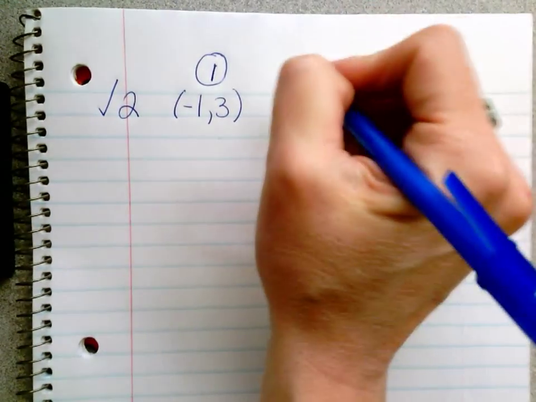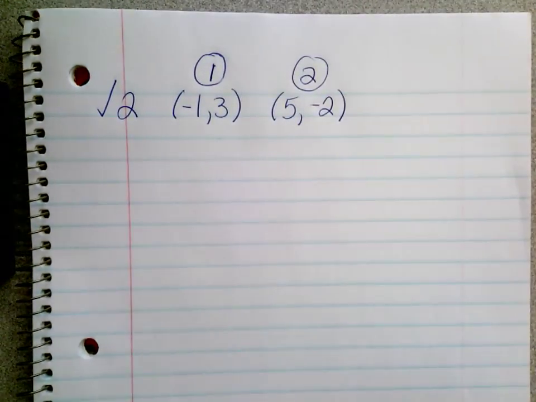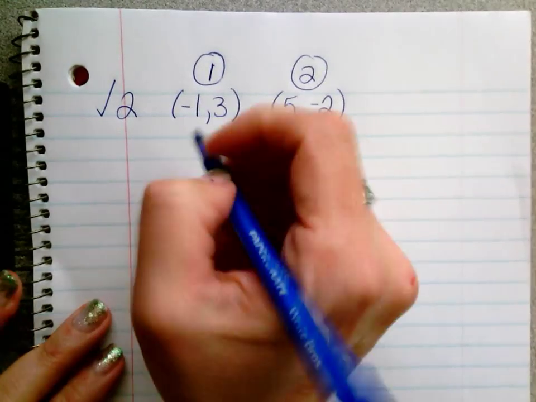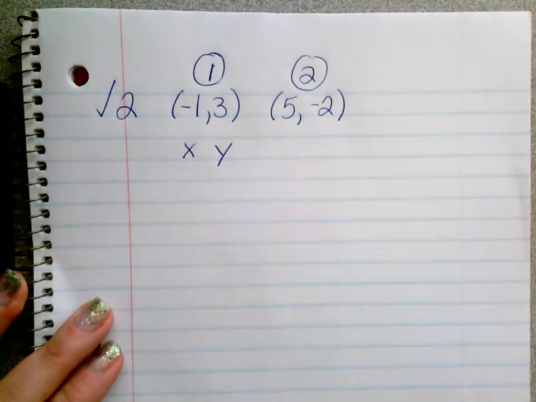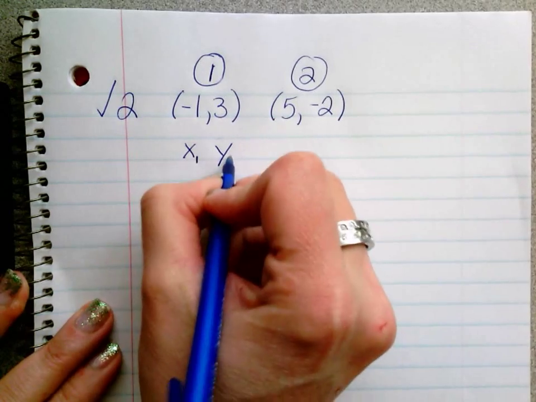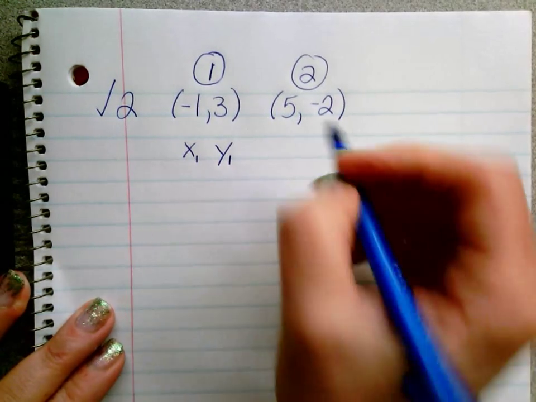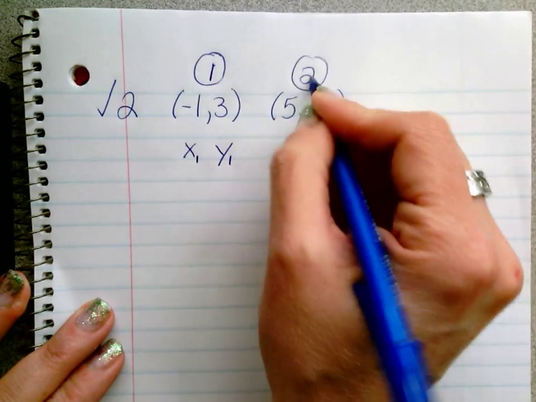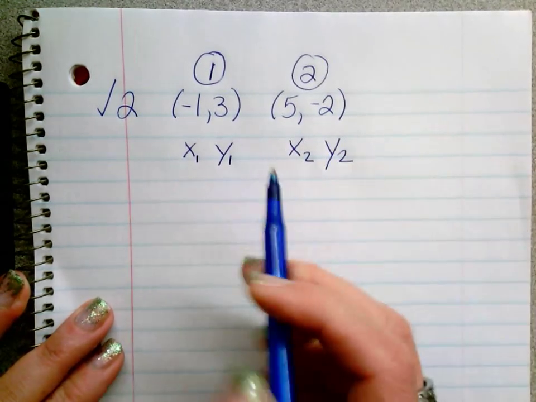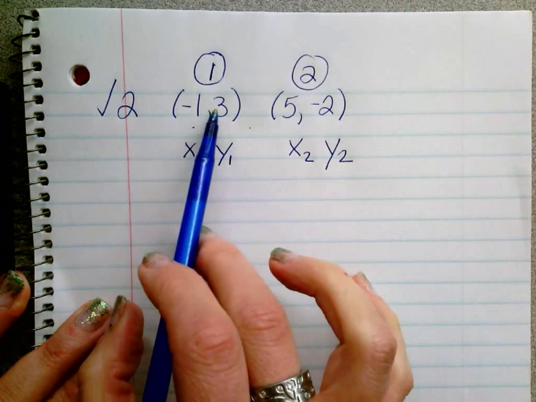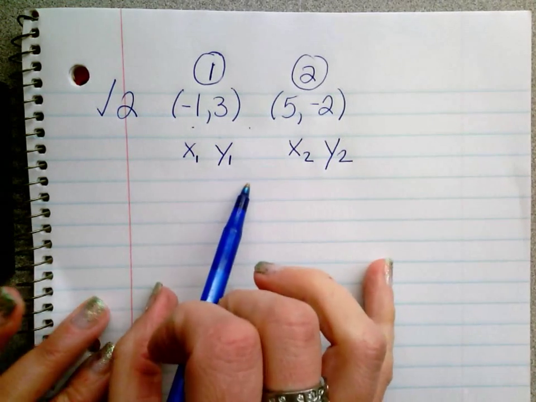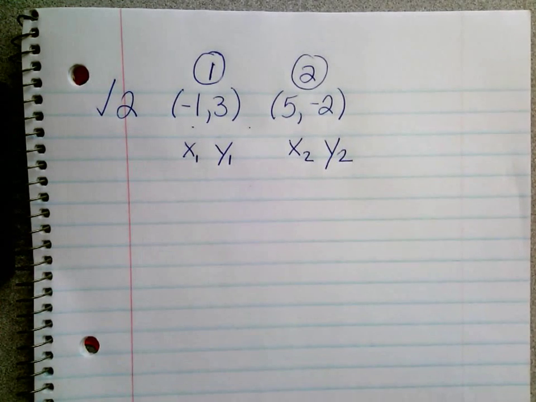How about that being the second point? So that means the points x and y here belong to the first ordered pair. That means the points x and y here belong to the second ordered pair. Okay, any questions on this so far?